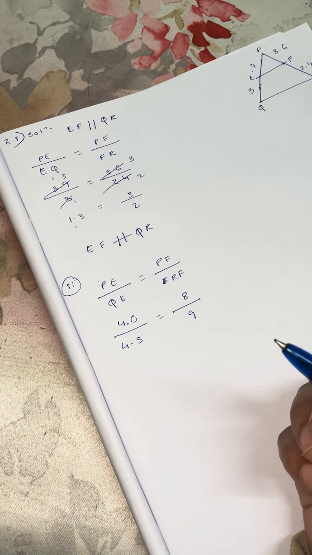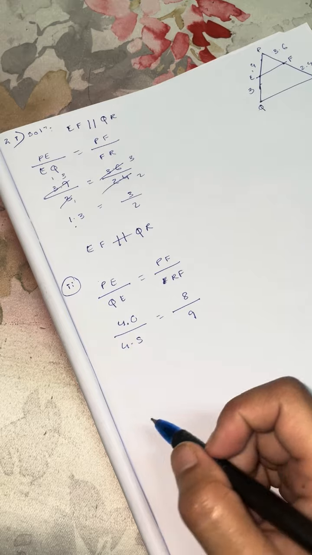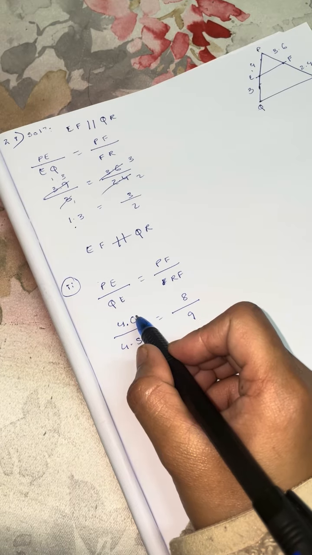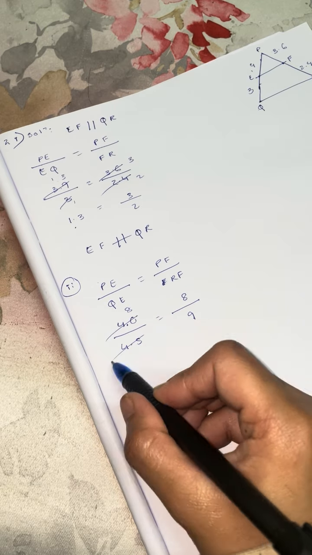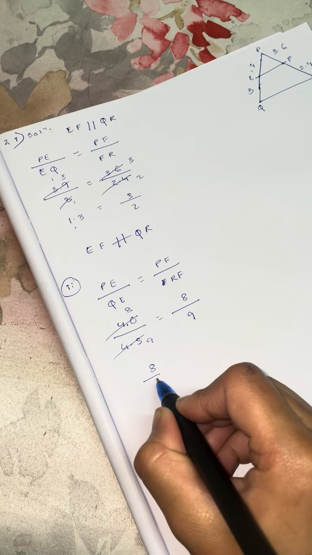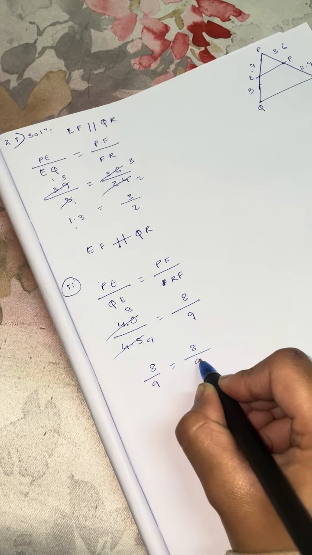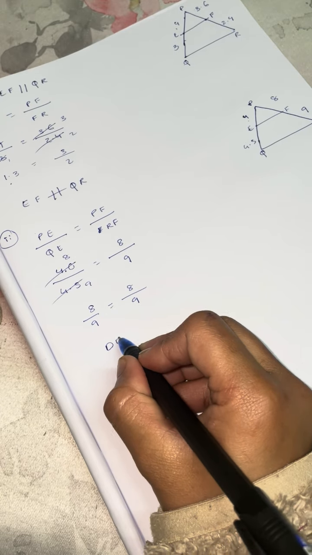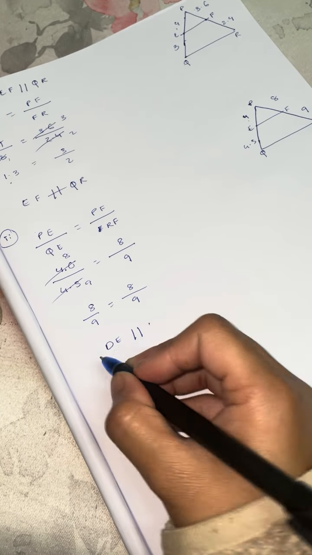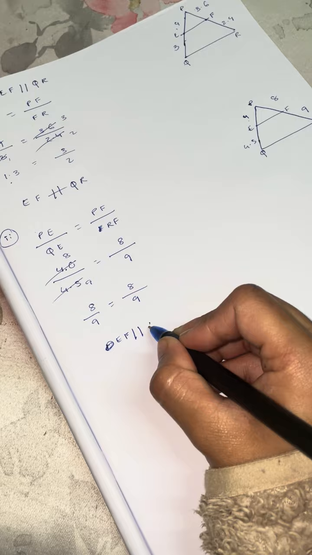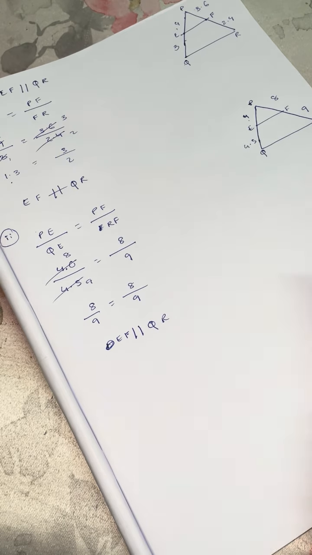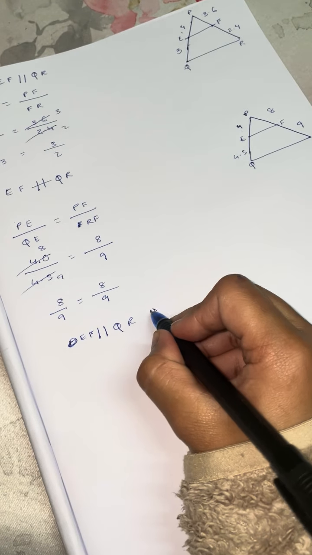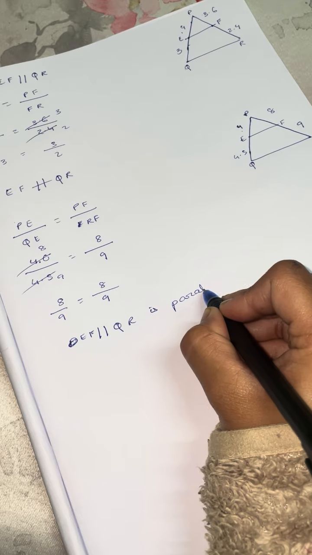Cancelling, we get 8 to 9 equals 8 to 9. Hence, if they are equal, EF is parallel to QR.